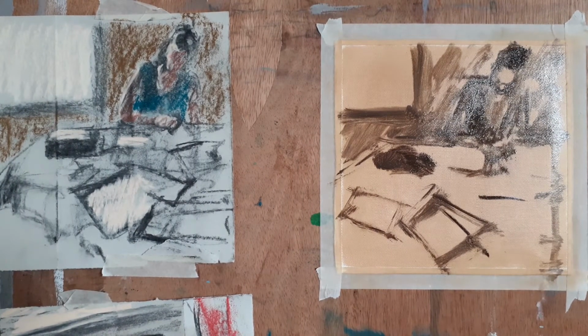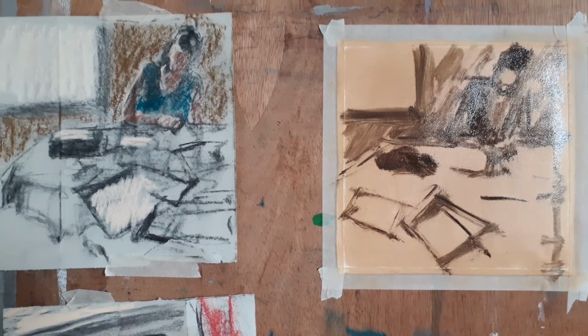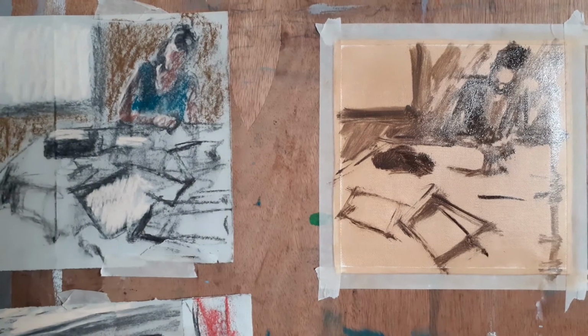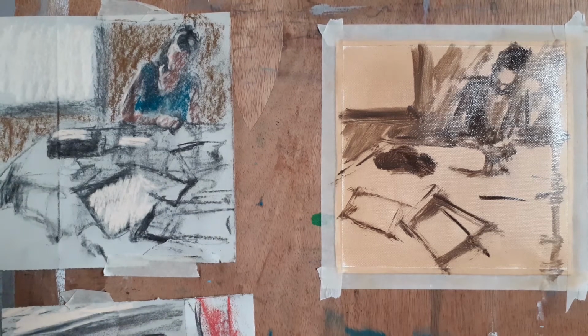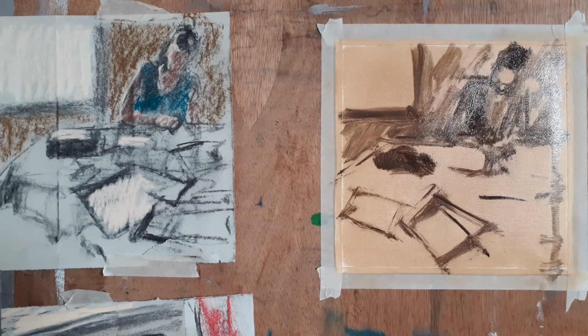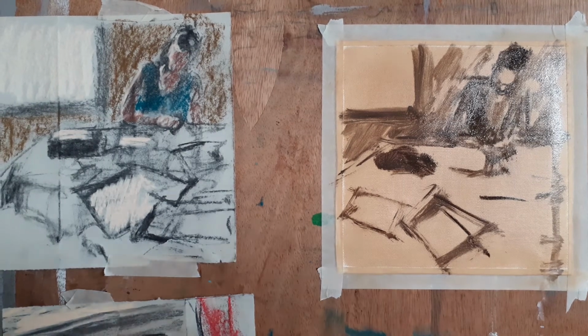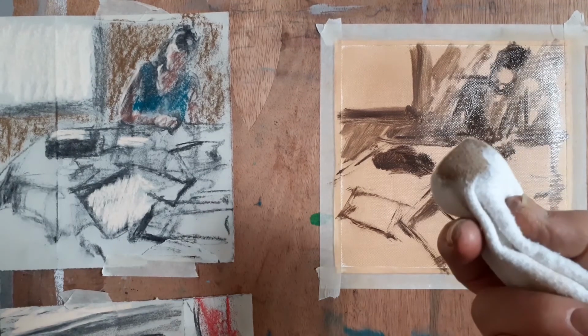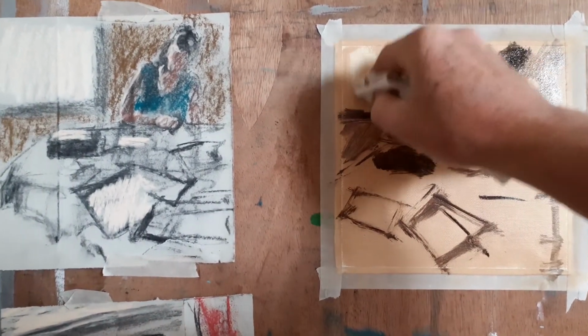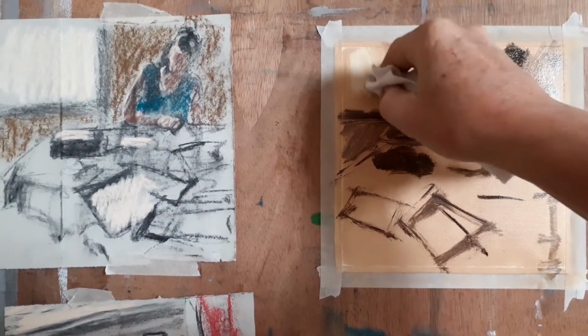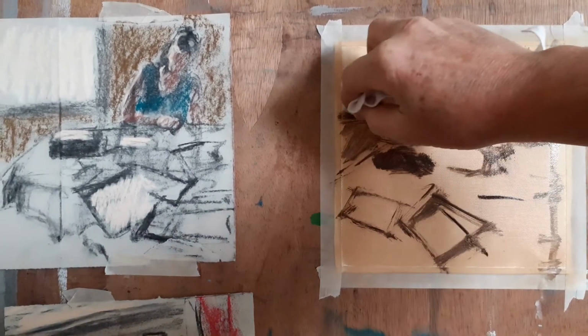When I was putting chalk onto the drawing, that was a way of drawing attention to certain things in the composition. So now I've picked up a little bit of white spirit on my rag, and actually just to show you this, I can wipe back now to that white canvas.